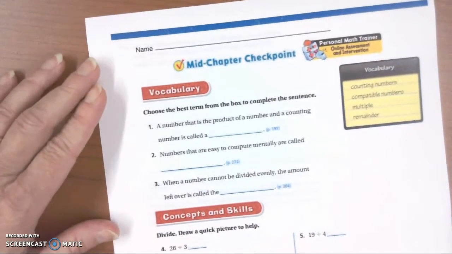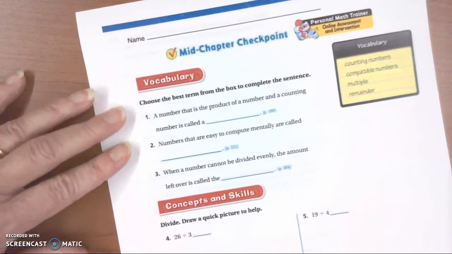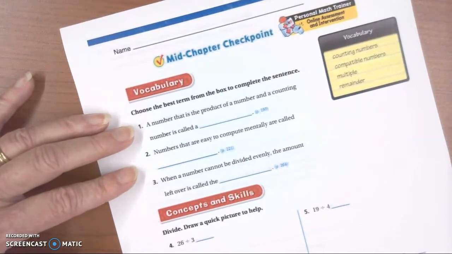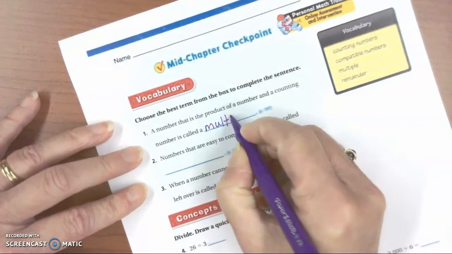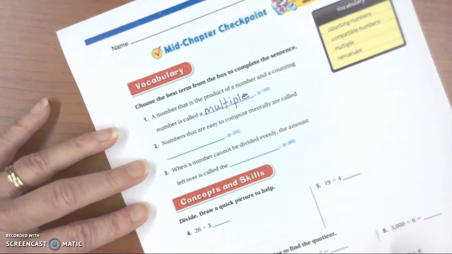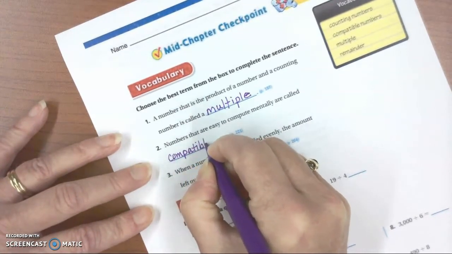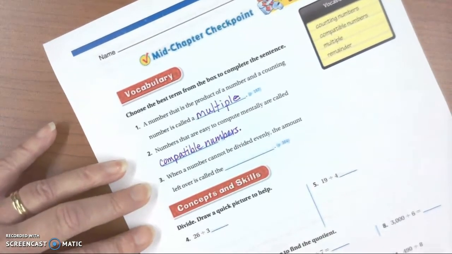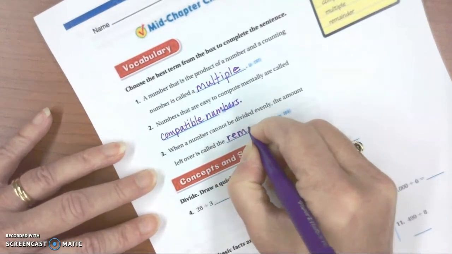This is GoMath, Chapter 4, Division, the mid-chapter review. Choose the best term from the box to complete the sentence. A number that is a product of a number and a counting number is called a multiple. Numbers that are easy to compute mentally are called compatible numbers. When a number cannot be divided evenly, the amount left over is called the remainder.